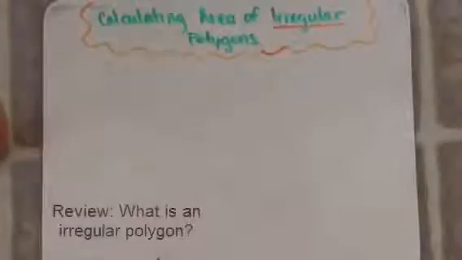Hi everybody! Today we're going to be talking about how to calculate the area of an irregular polygon. Some review before we get started. What is an irregular polygon?